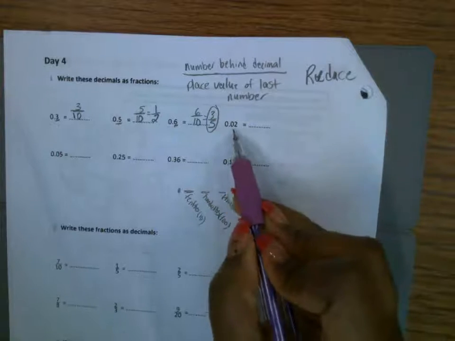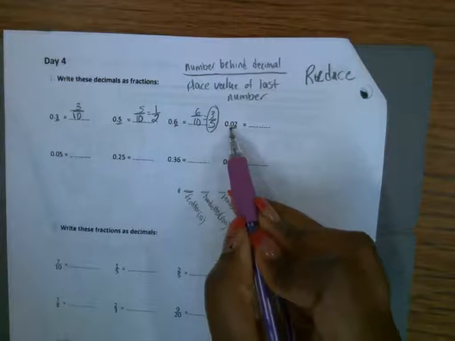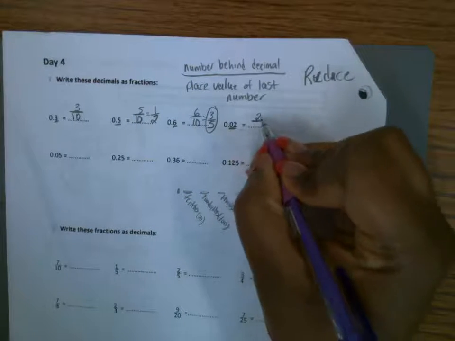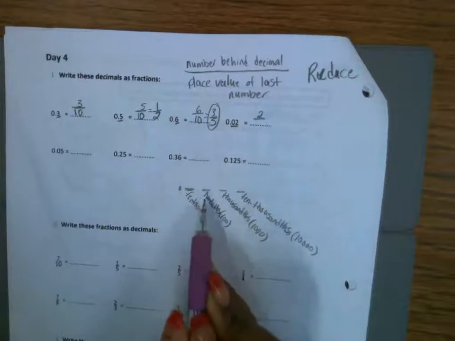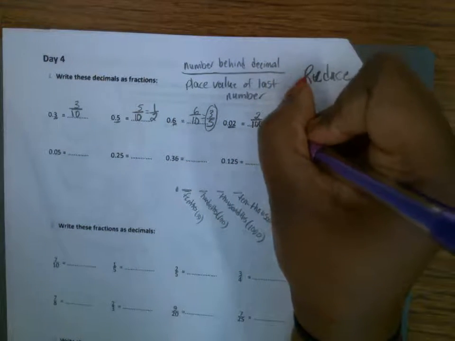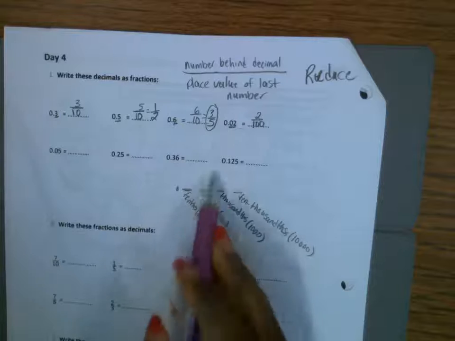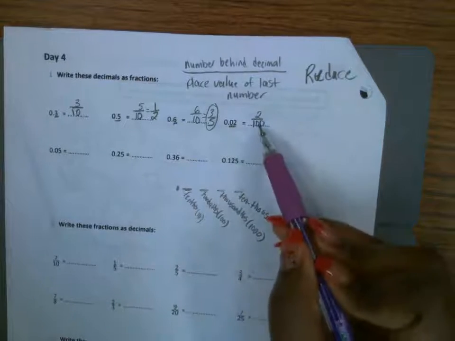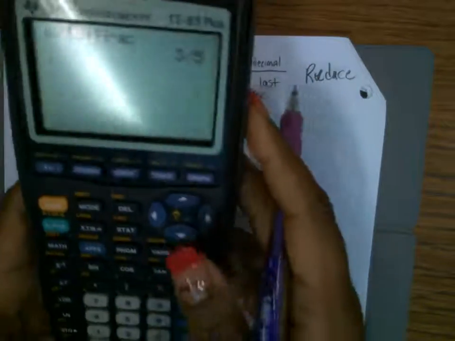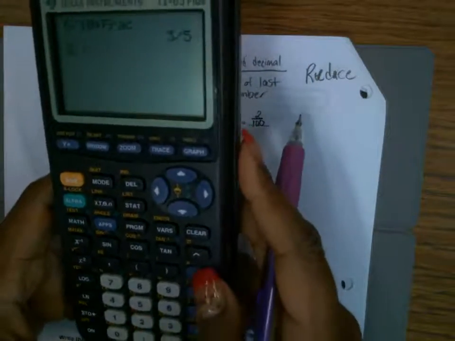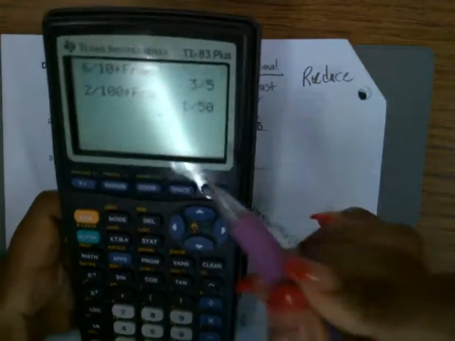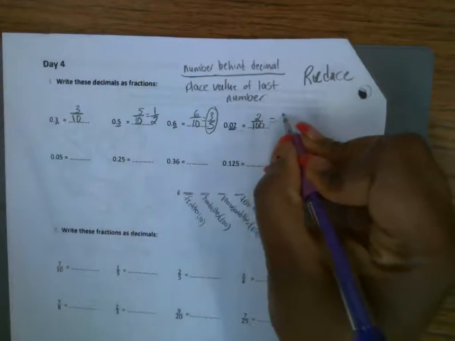Now I'm going to do this. The number behind the decimal is a 2. So this is 2. It's 2 spaces behind the decimal, so it's the hundredths place. So I'm going to put 100 here, and I reduce. Remember, if I don't know how to reduce, I can use my calculator. 2 divided by 100, math, enter, and that's 1/50.